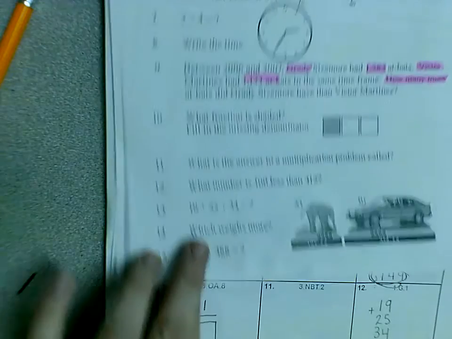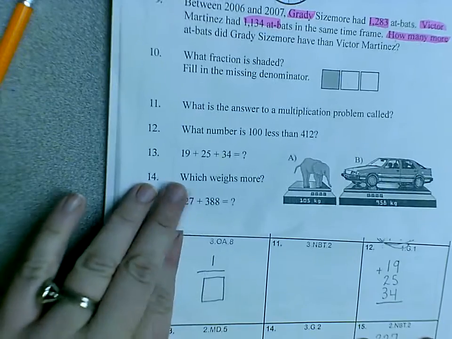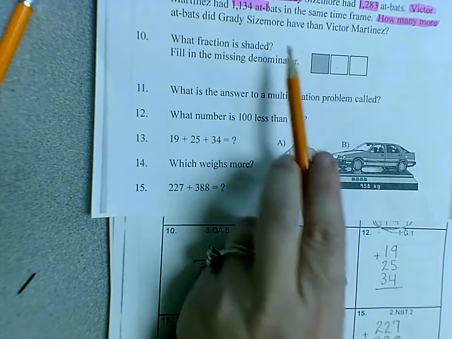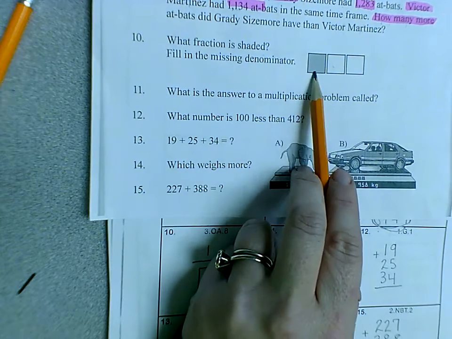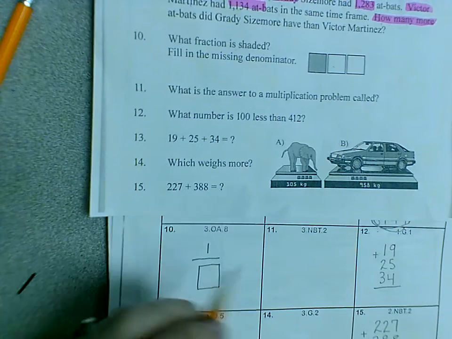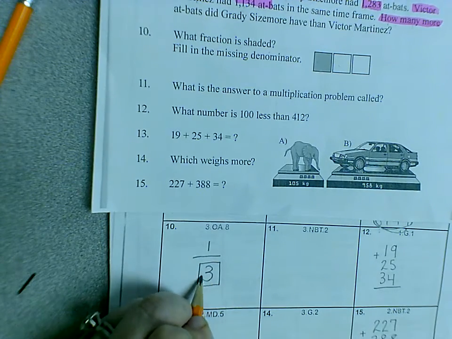The next one, I'll do it just like that. Perfect. We are going to be looking at our fraction of how much is shaded. That's how much is darker. So we have 1 out of how many pieces are all together? 3. So our fraction is 1/3.